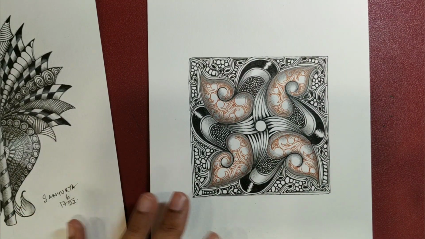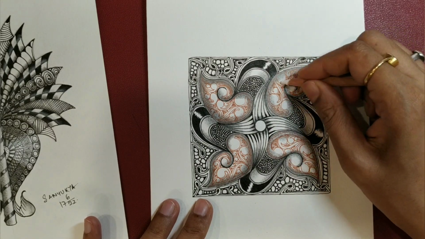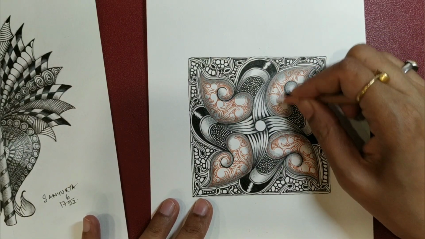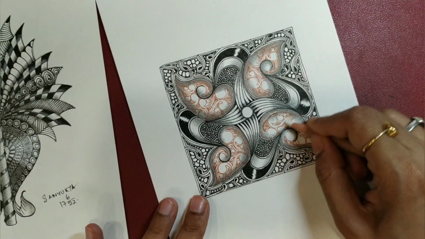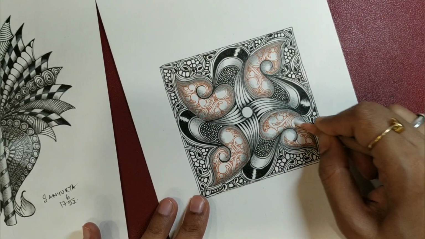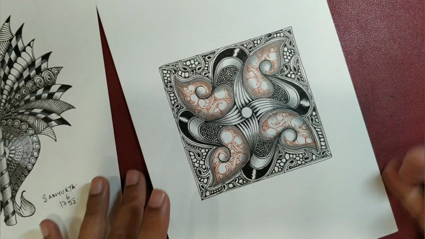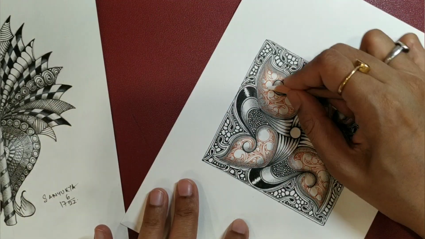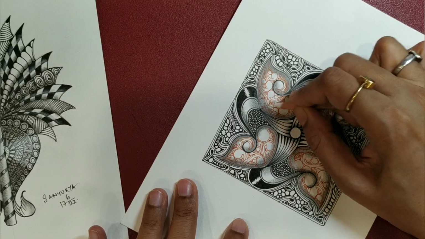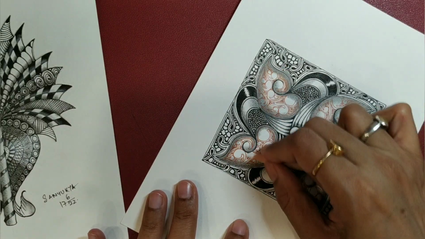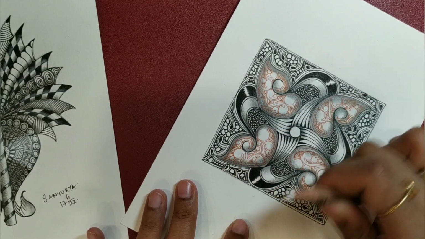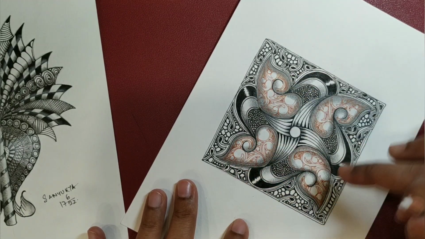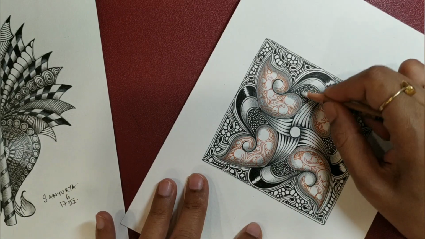If you want, you can give a touch of white in this section. A little, just soften it with your hand.